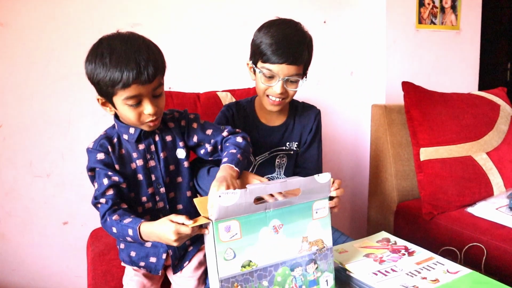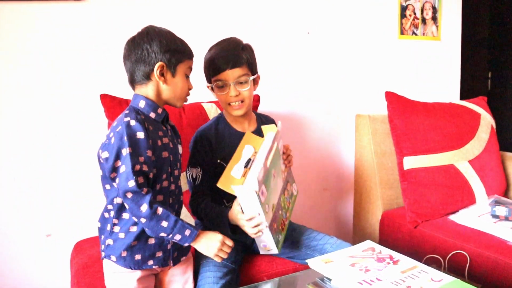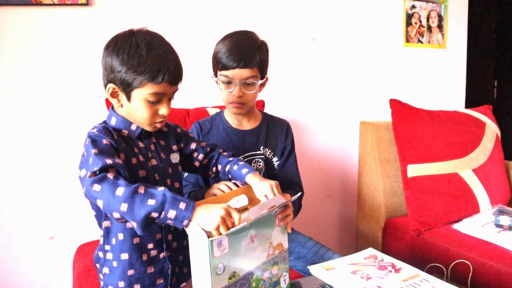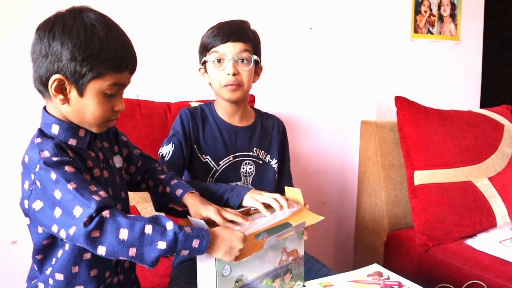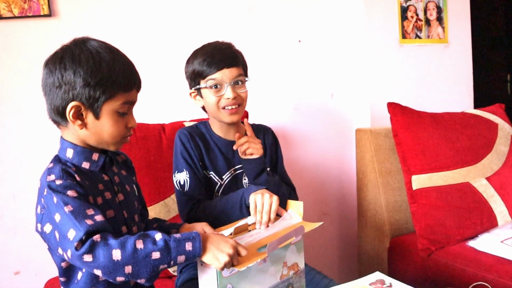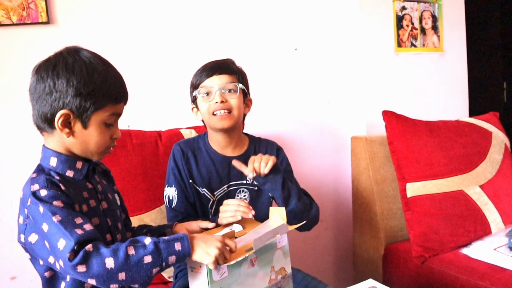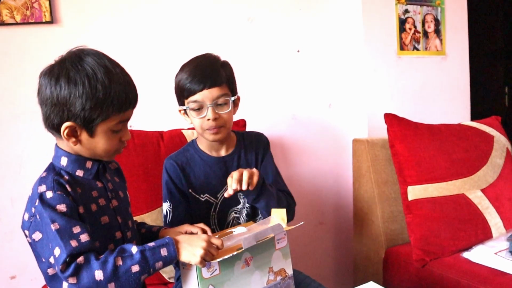Wow! There are so many books. Let's open it and see how many are there. Oh, no cover. No, this one. Now there are term 1 and term 2 books which are separate. I also got these books in 5th standard. Do you remember the video? And this is the same company as for my 5th standard, which is Cash Clap UFS.